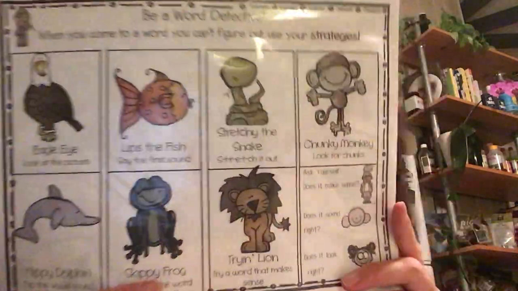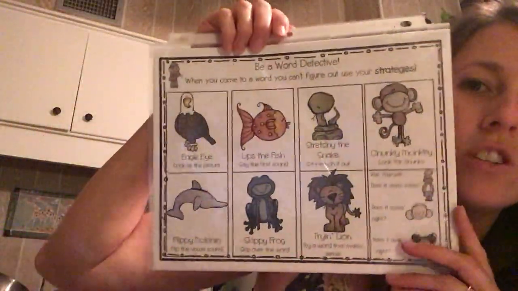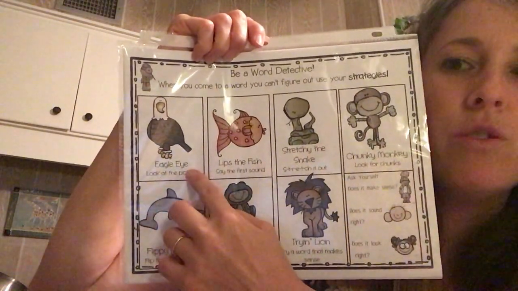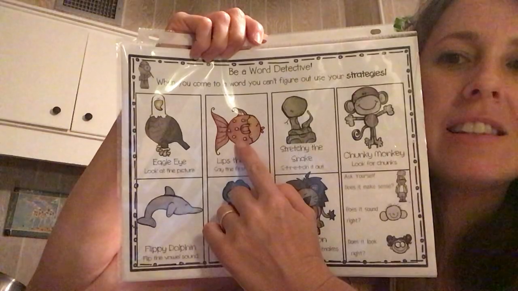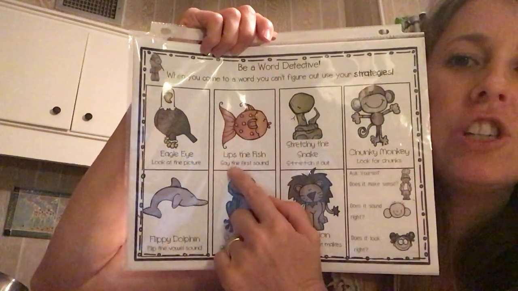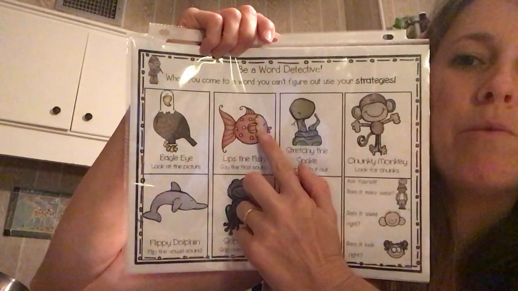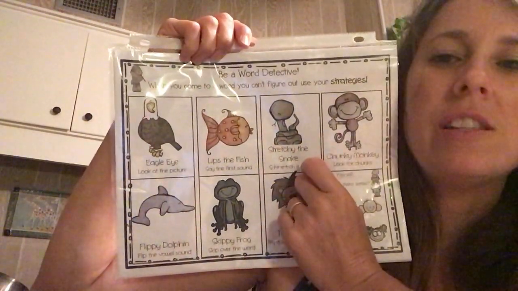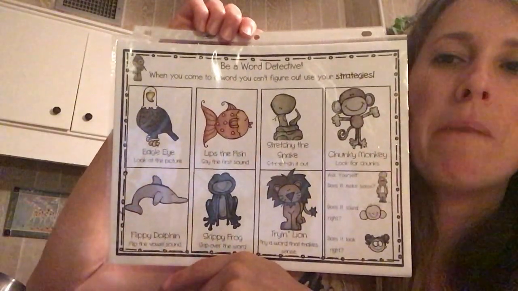Oh, and before we do, what do we do when we come to words that we don't know? Like we might know this word, they. What do we do? We use our reading strategies and we are word detectives. So let's take a close look at our reading strategies. First thing we do to be a word detective is look at the picture. That's right. Use your eagle eye. Next, we use Fish the Lips. She says, hey, look at the first sound. Get your lips ready for the first sound. And Stretchy Snake says, say all of the sounds, blend them together, and see if they make a word.